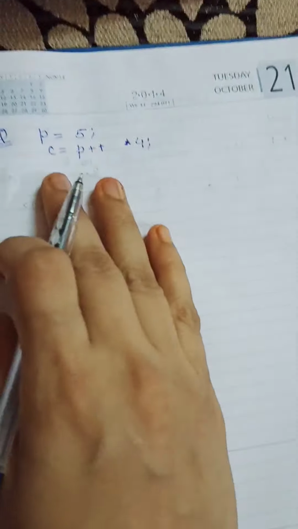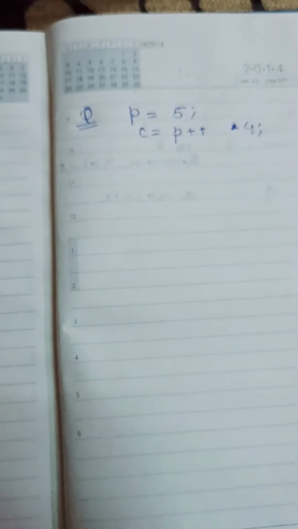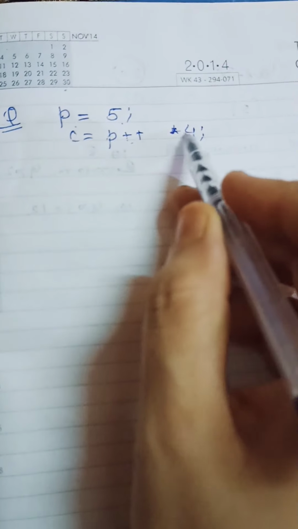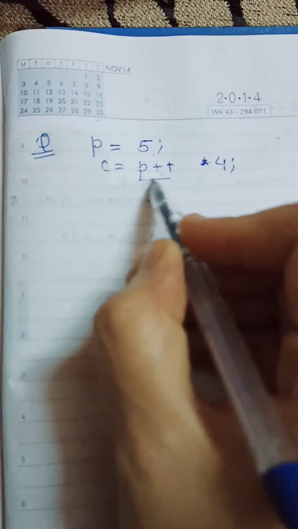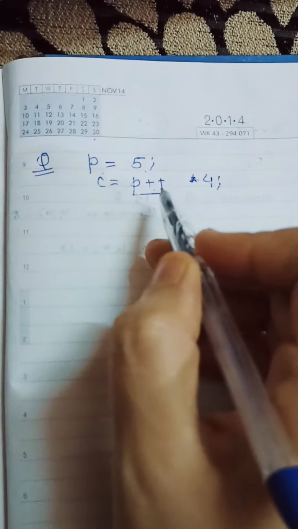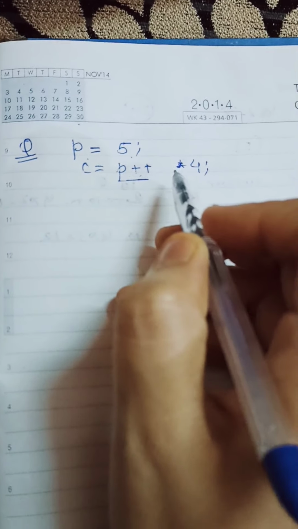Now let's take another example. Here the value of p is 5 and we have to find the expression c = p++ * 4. Here, as you can see, this is the postfix. The meaning of postfix is this: I will increment the value after the second action.